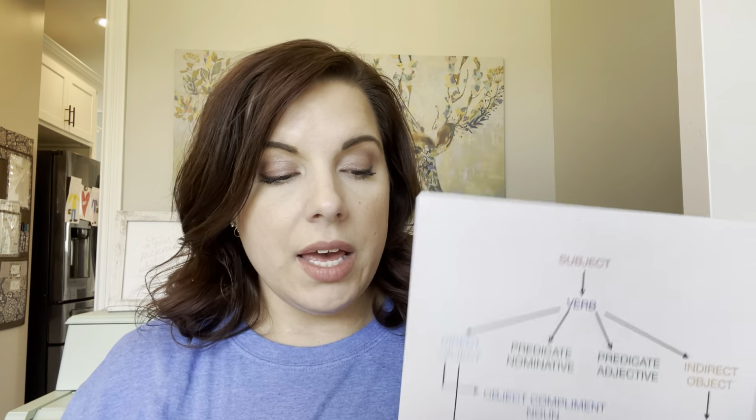For math, we got up. I hadn't used my agility ladder in a long time, so we got the agility ladder out, and I had them hop while we said the identity law for addition states, and then they would hop and say a plus 0 equals a, and then I'd say the identity law for multiplication states, a times 1 equals a.